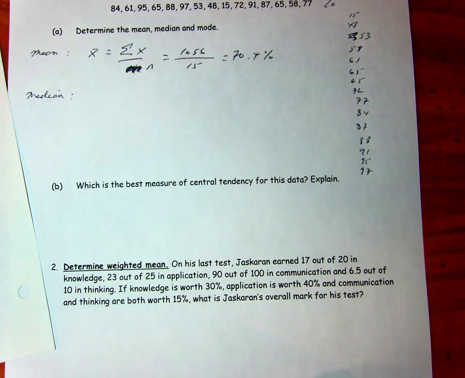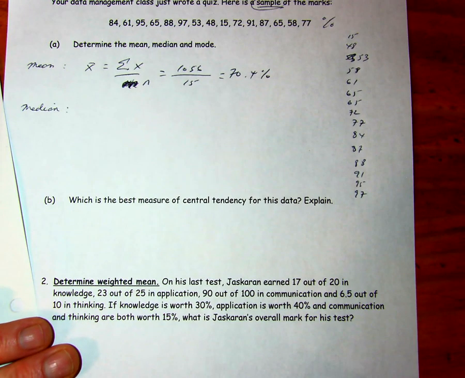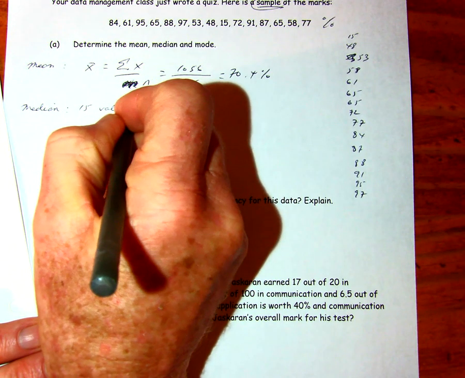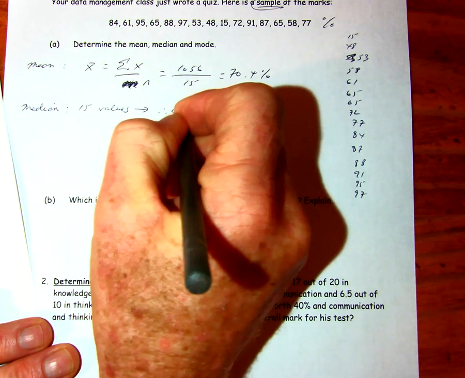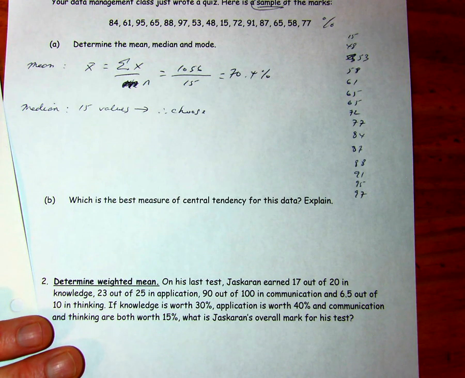So which one's the median? We have 15 values. Choose what's the middle number out of 15. Which one do you choose? Number 7 or number 8? Number 8.